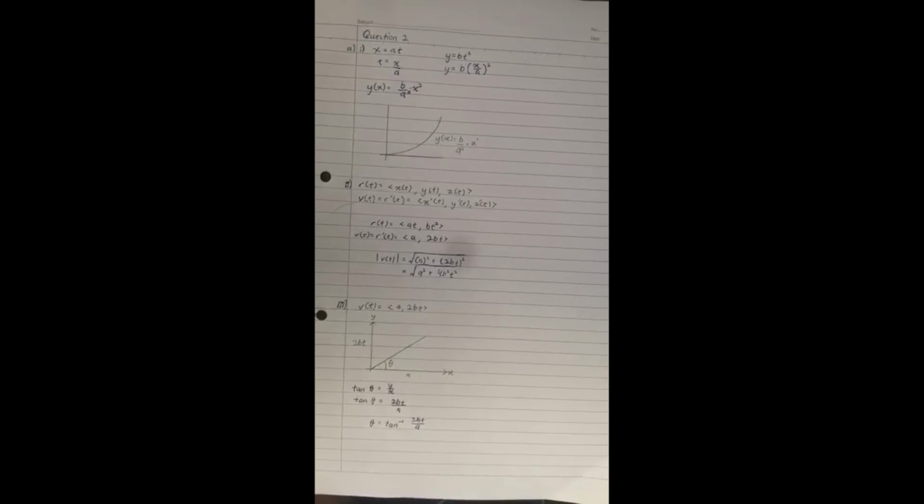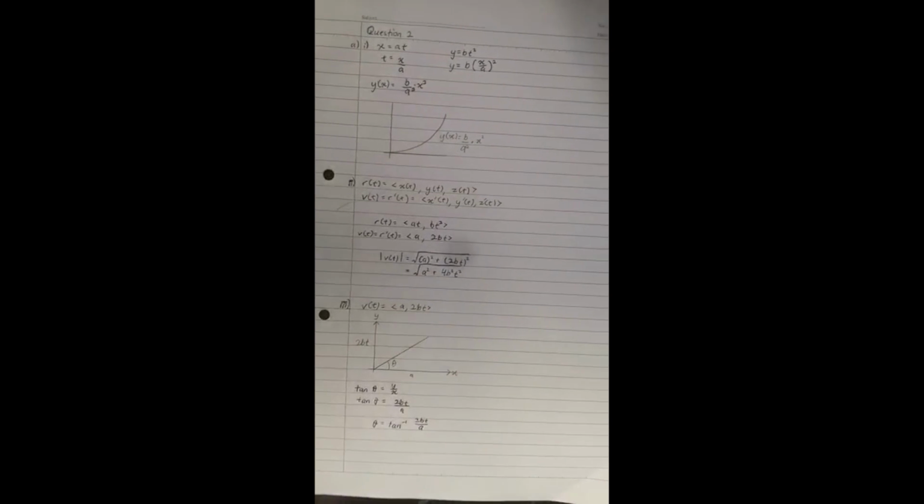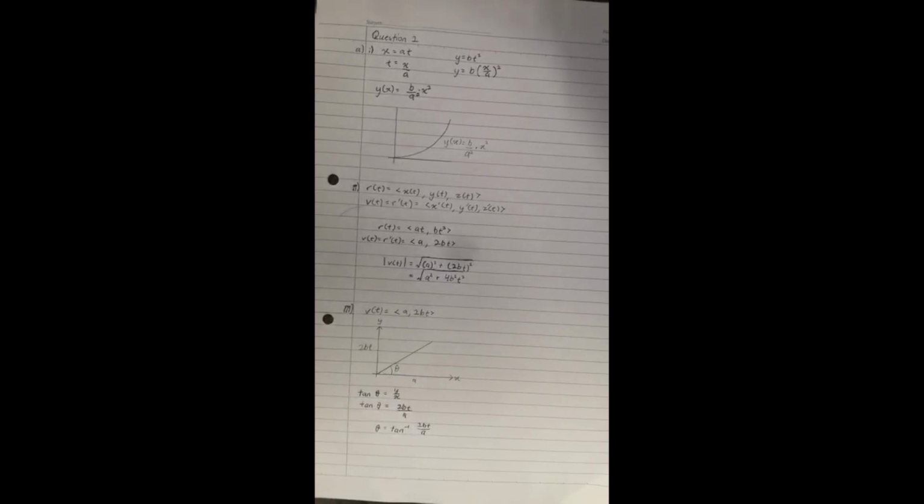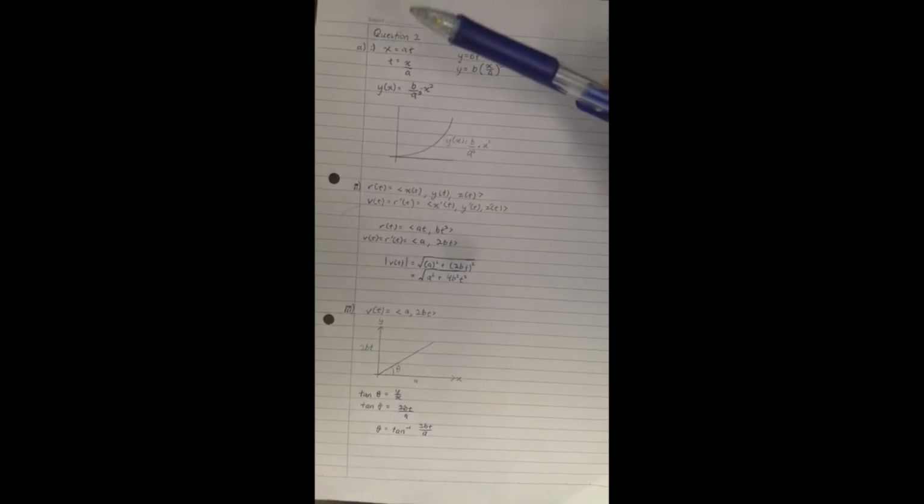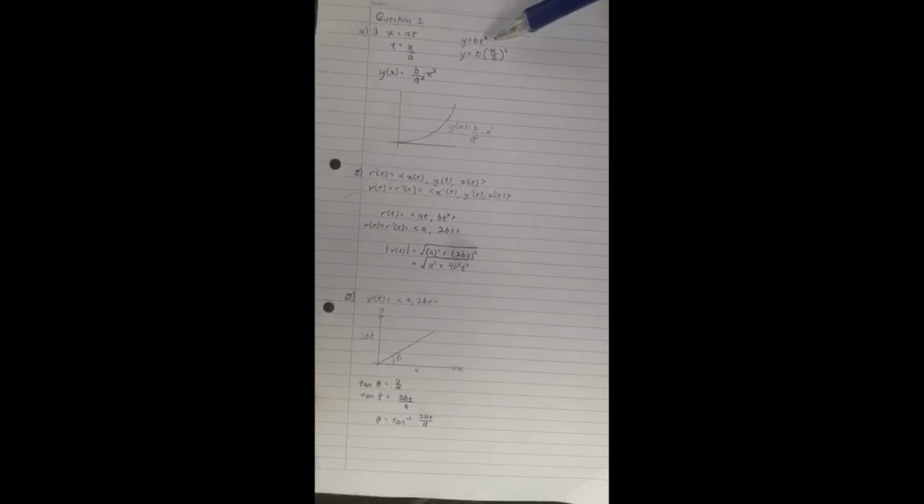Hello, my name is Khaizuran bin Amir. I will explain to you about question 2a, vector valued function. For question 2a, 1, we will find the balloon's trajectory based on its given xy plane, which is x equals at and y equals bt squared.